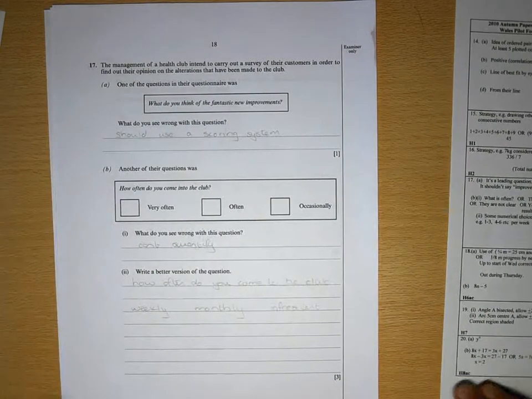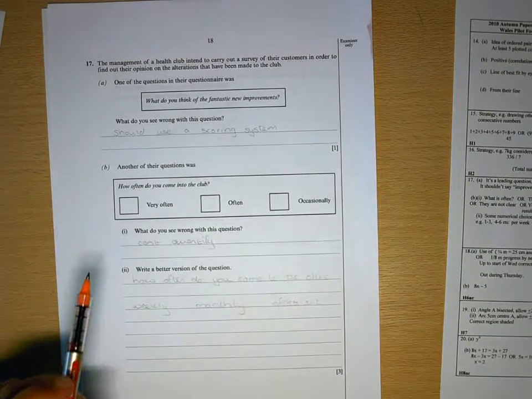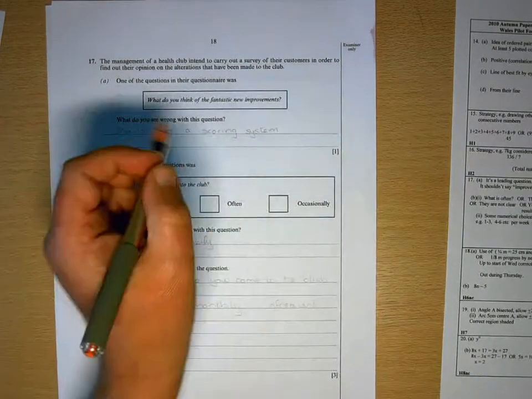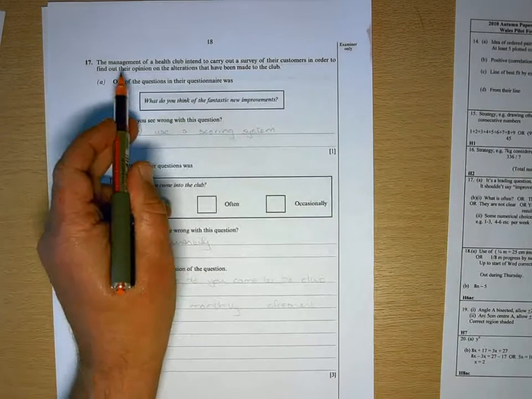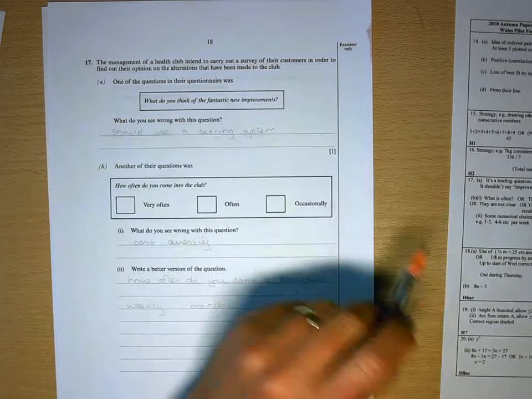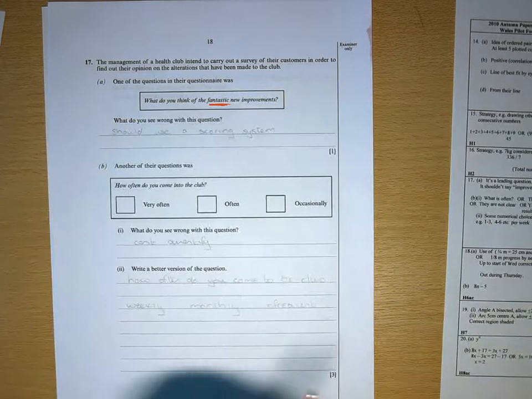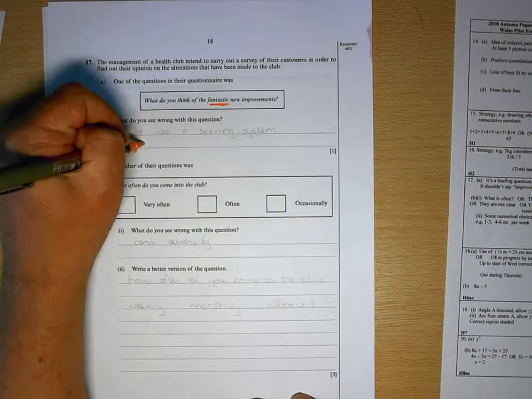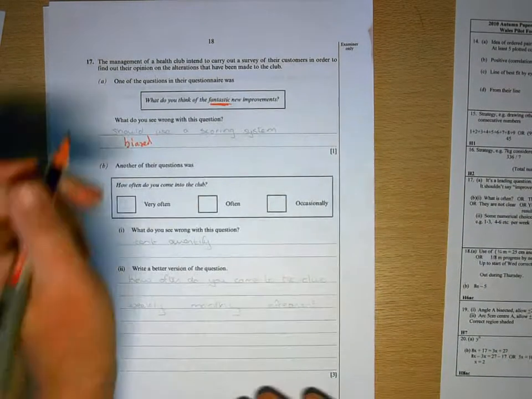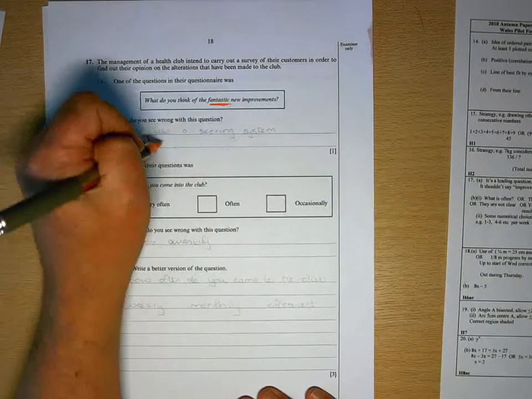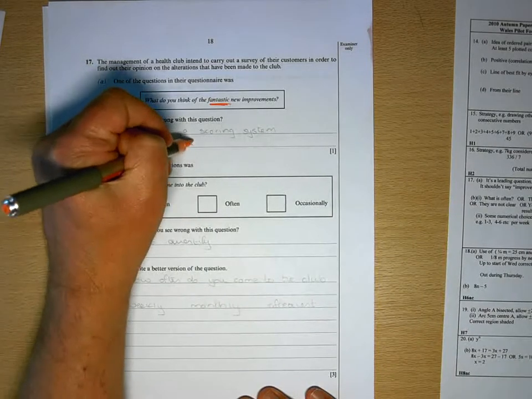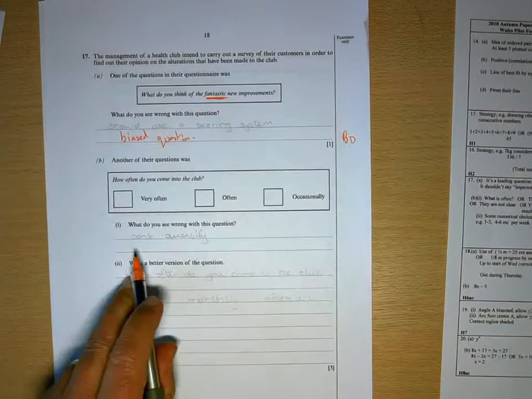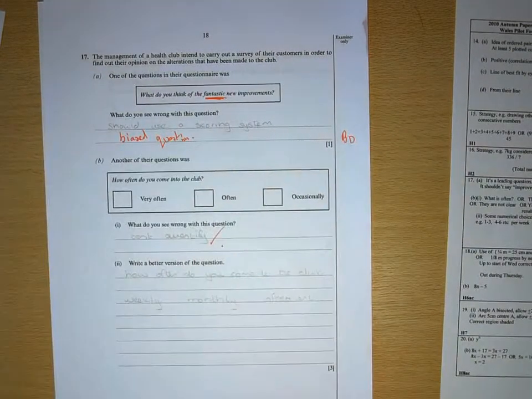Question 17. This isn't what we're looking for or what they're looking for there. What they're looking for there is that you're picking up that it's the management of the health club that want to find out this survey, and because they're using the word fantastic in there, it makes it a biased question. They're forcing their view onto the customer. Okay, so what they're looking for there is that it's a biased question. Can't quantify, that's really good. Excellent word for a 15-year-old there, well done.